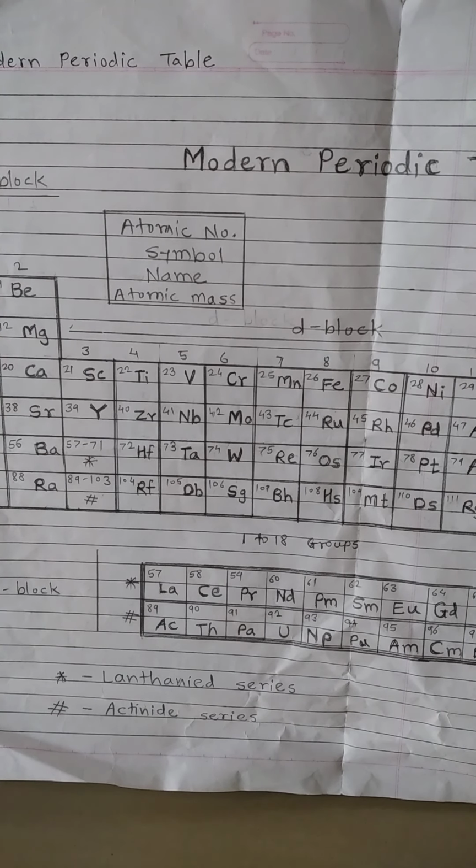The classification of elements resulting from an arrangement of the elements in an increasing order of their atomic numbers is the modern periodic table. The properties of elements can be predicted more accurately with the help of the modern periodic table. In the modern periodic table, the elements are arranged in accordance with their atomic numbers.